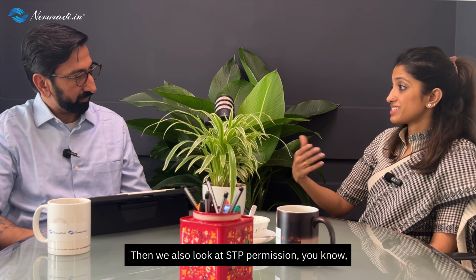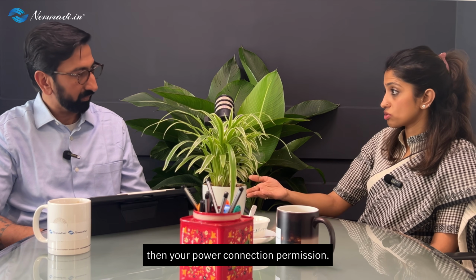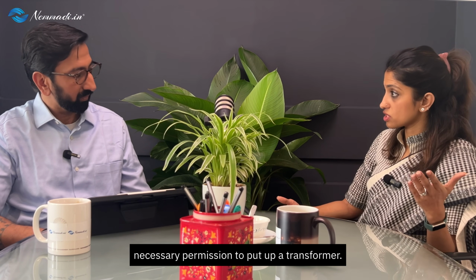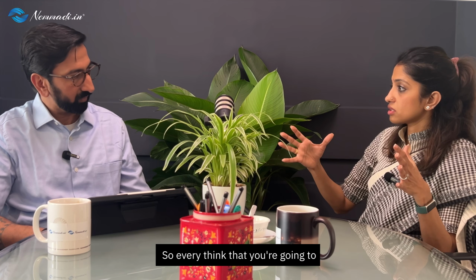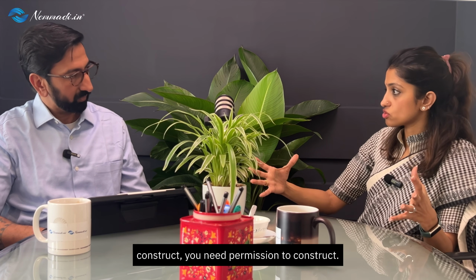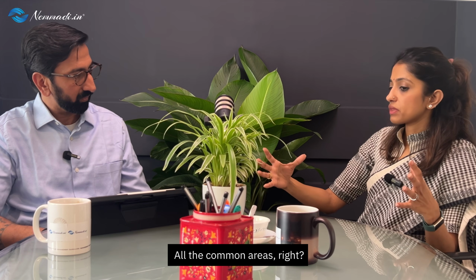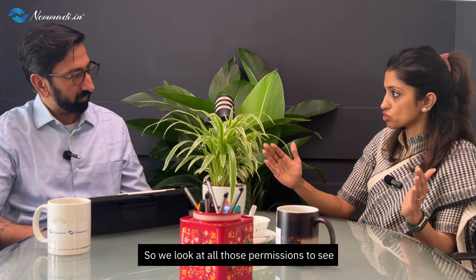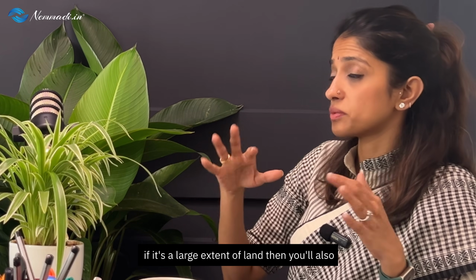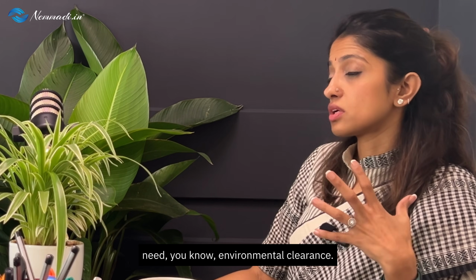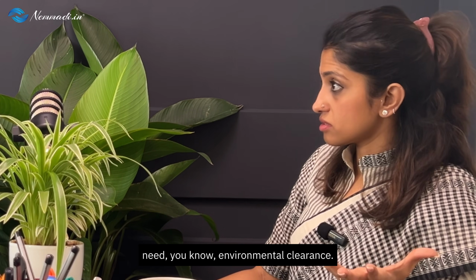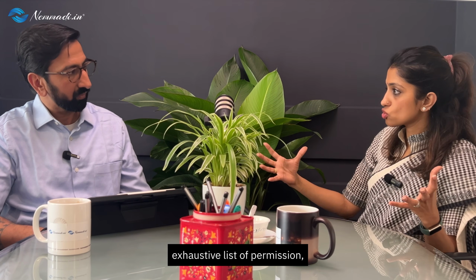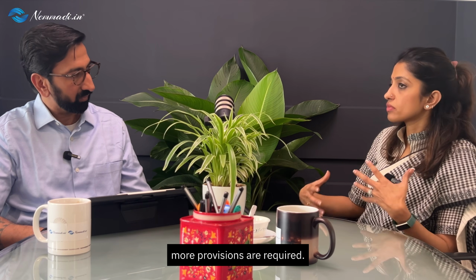Then we also look at STP permission, then your power connection permission. If it's a larger building, transformers are there, so whether you've gotten the necessary permission to put up a transformer. Everything that you're going to construct, you need permission to construct, especially all the common areas and equipment, for you to place them you need permission. So we look at all those permissions. If it's a large extent of land, then you'll also need environment clearance. So it really depends. Some smaller properties don't need an exhaustive list of permissions, but the larger the landscape is, more permissions are required.